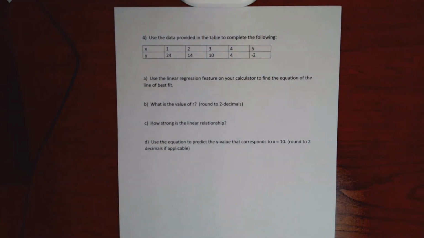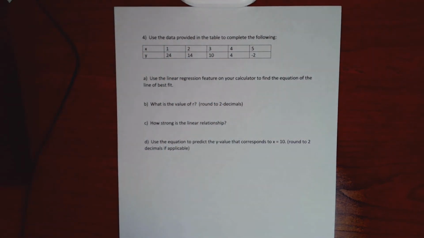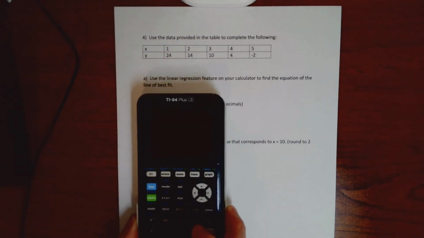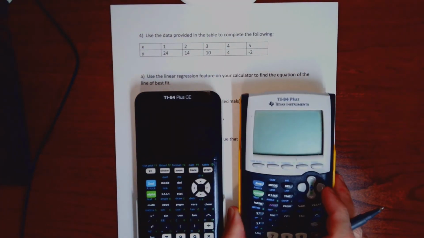I'm going to need to pull out my calculator to do linear regression, and I'm not doing any graphing. I'm not even going to look at the graphs on my calculator. I'm just going to do the regression. So part 4 gives me some data that is probably mostly linear. I'm going to enter the data on my calculator and find a linear regression line.